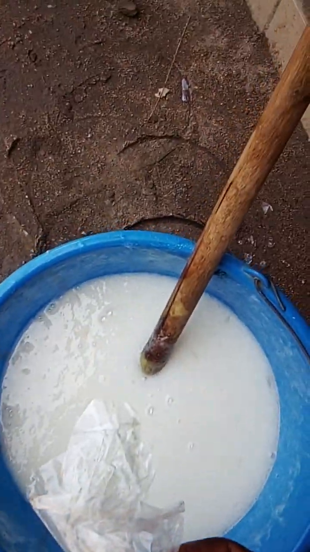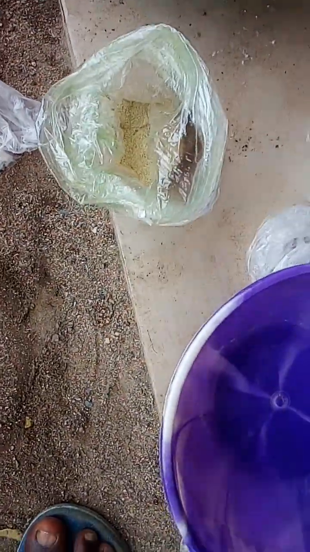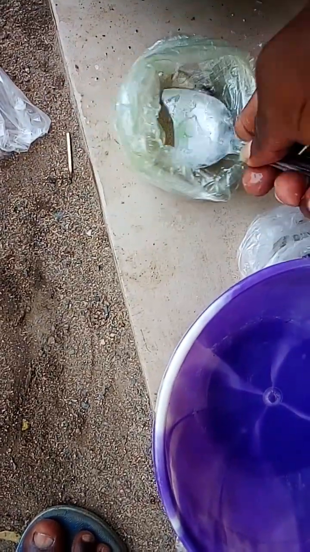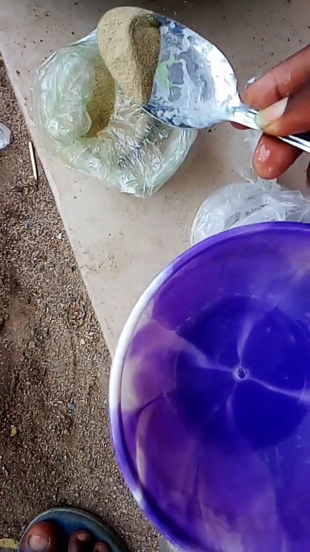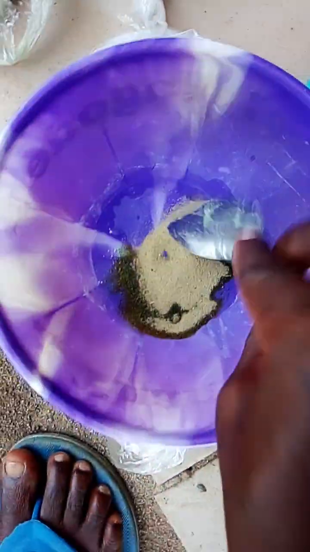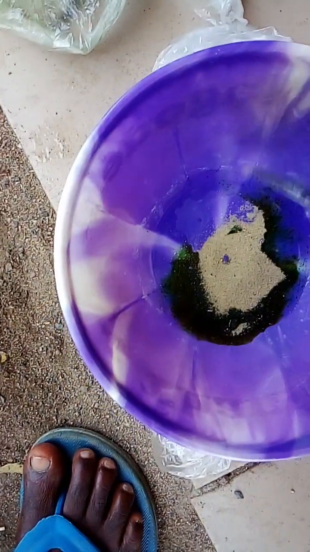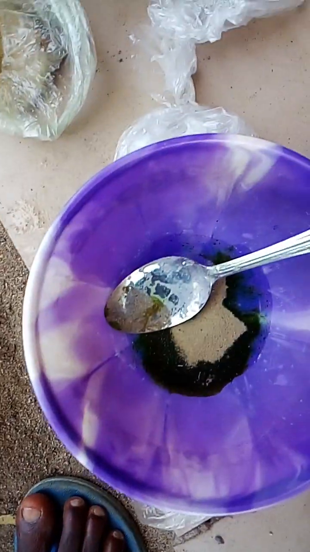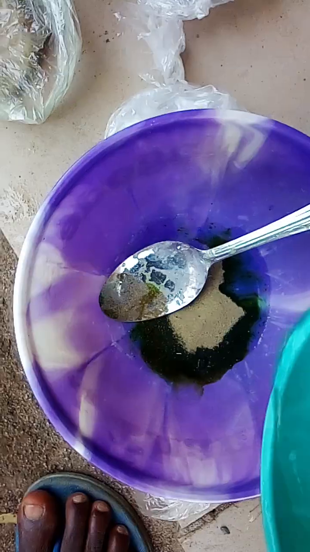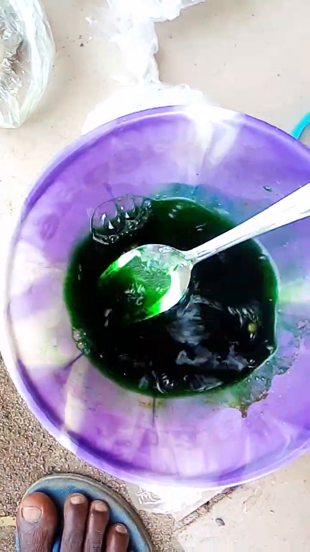Let's see. So this is it. I'm going to pick up my spoon. This is an adult spoon, but I'm not going to be taking too much of it. I'm going to take small, just small. Then I'll pour a little water. Yeah. So we see it is green. The color is green.